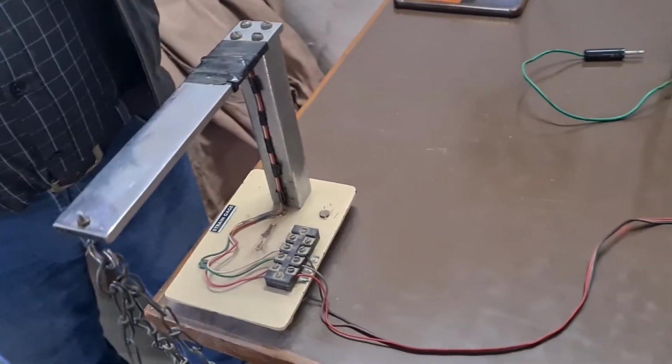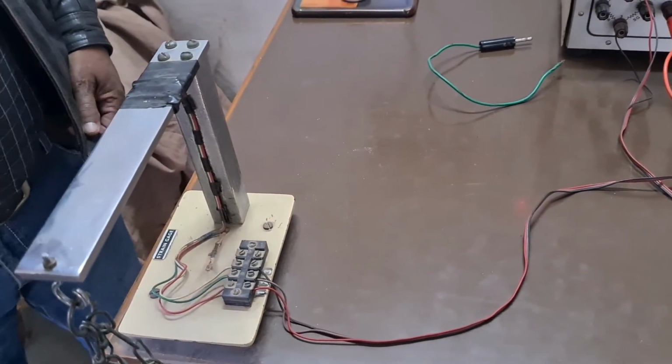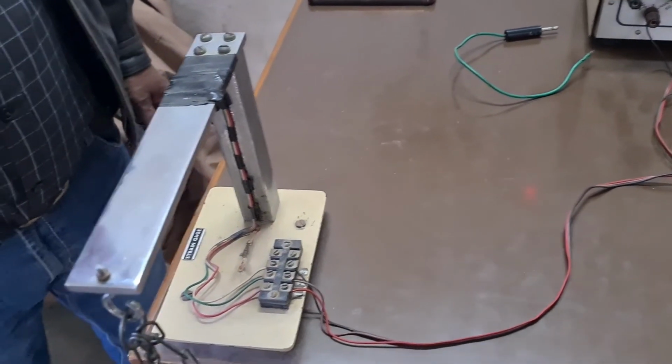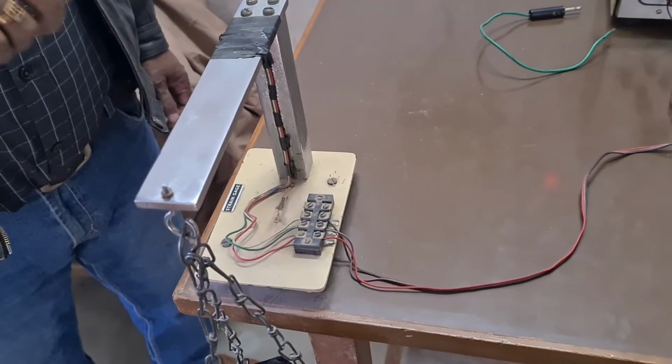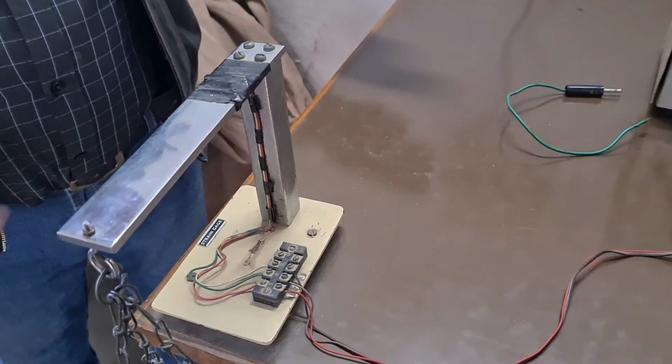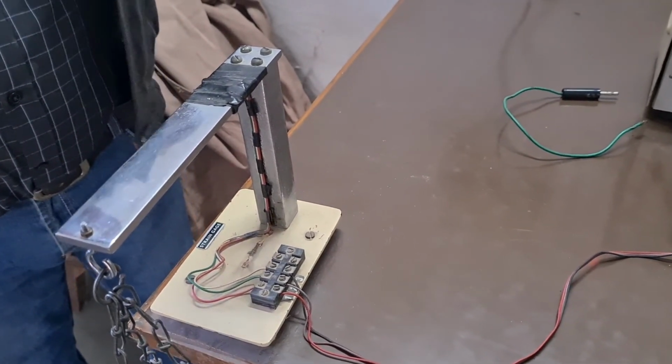During the class we will show you how the calculation is made. I will also tell you the material of this beam. The strain gauge factor is taken as 2. This calculation I will tell you in the class.